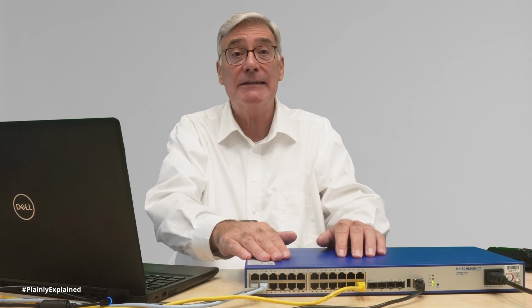All switches in the Hirschmann IT MTS range have the same user interface. For these configuration examples, I'll be using an MTS 2624. This is the smallest switch in the product range, but it has a comprehensive feature set at a very low price.